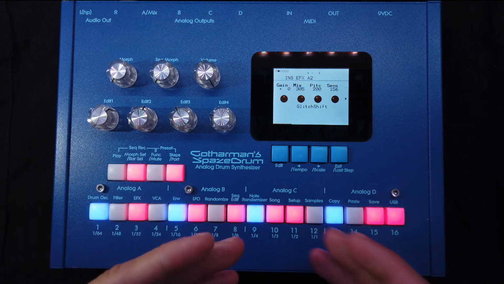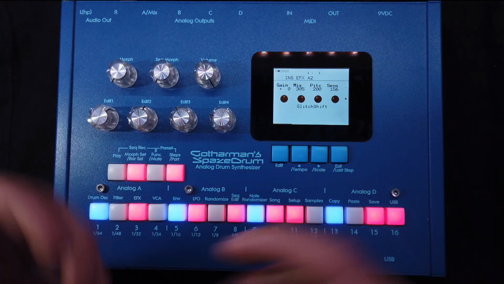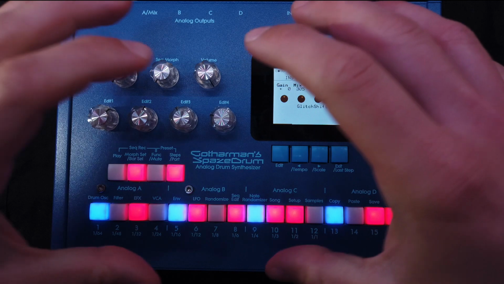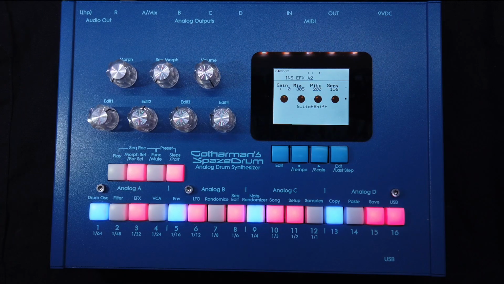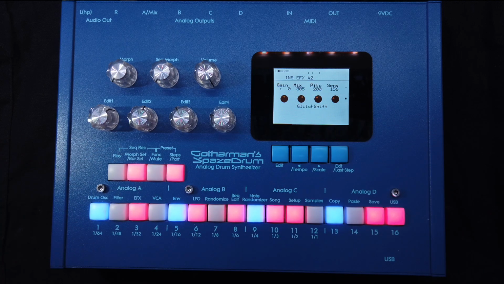There is also a song mode, of course, so we can create several presets and chain them together into a song if you want to completely create songs or performances on the device. And yeah, there's MIDI control as well. And yeah, just a lot of fun to be had.